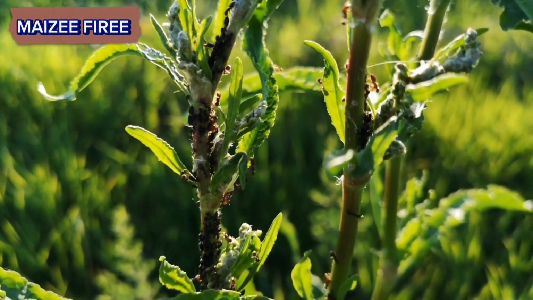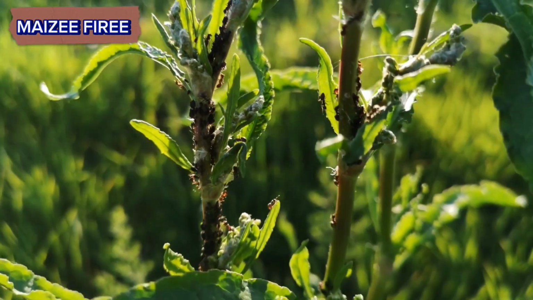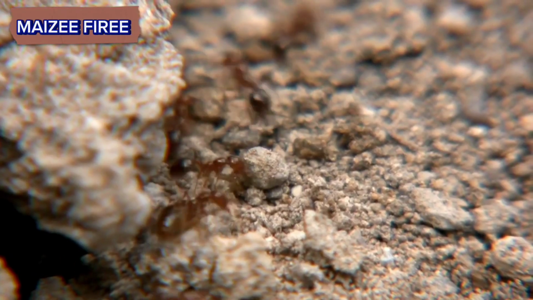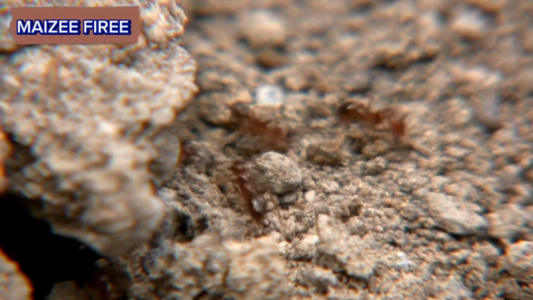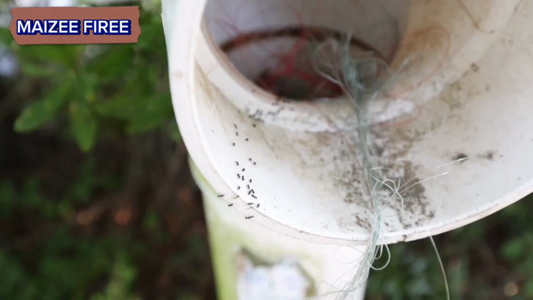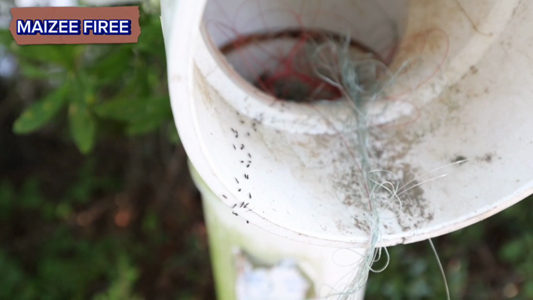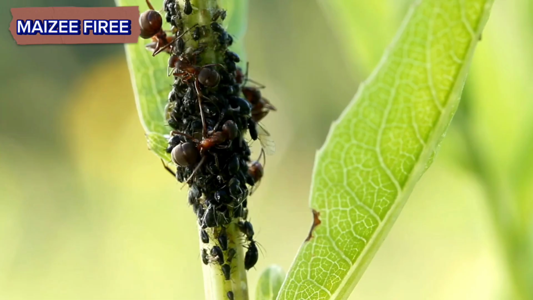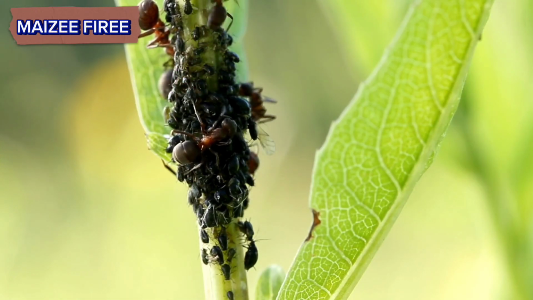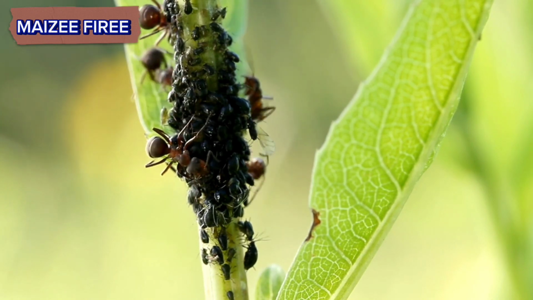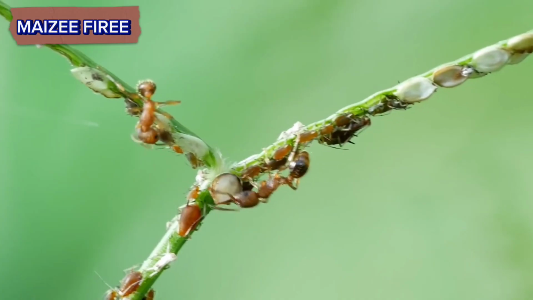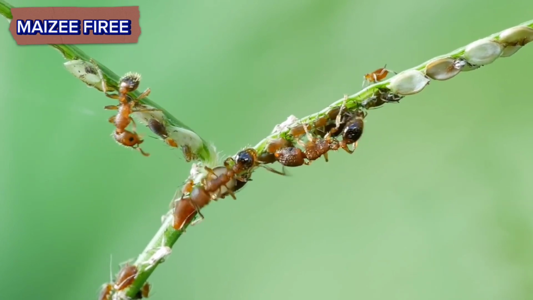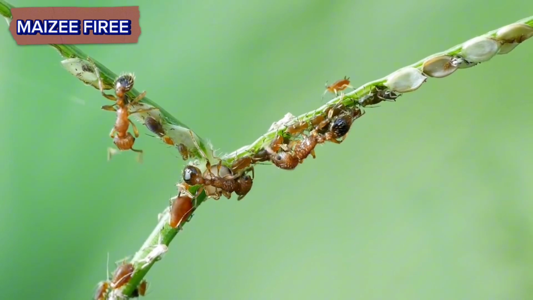Ants exhibit a wide range of behaviors that contribute to the functioning of the mound ecosystem and influence their interactions with other organisms. Ants are efficient foragers, constantly searching for food sources near the mound. They communicate with each other using chemical signals called pheromones, which help them navigate to and from food sites. Many ant species engage in mutualistic relationships with aphids, small sap-feeding insects. Ants protect aphids from predators and parasites and, in return, receive a sugary substance called honeydew produced by the aphids.